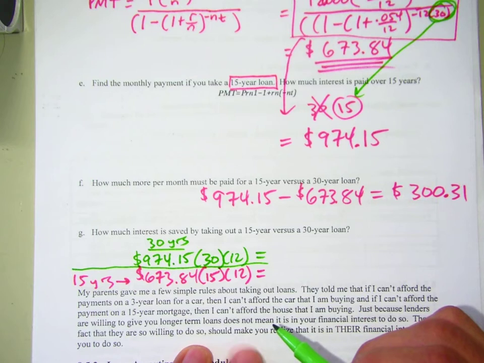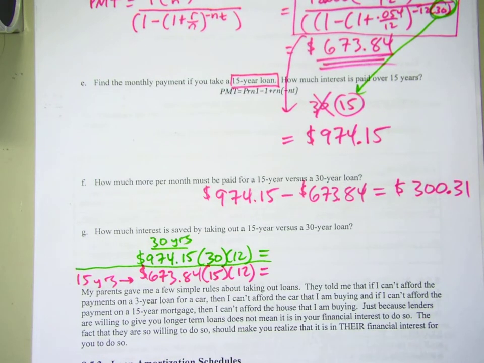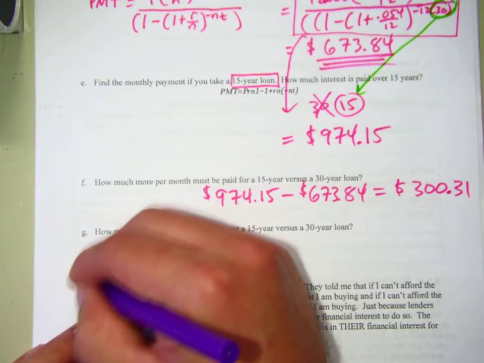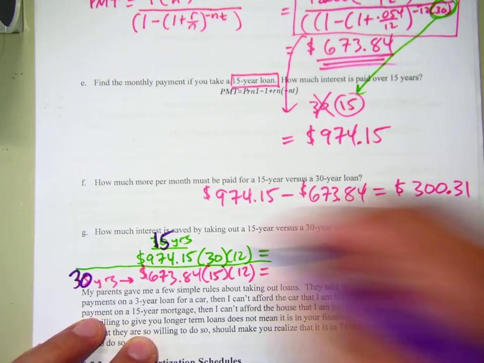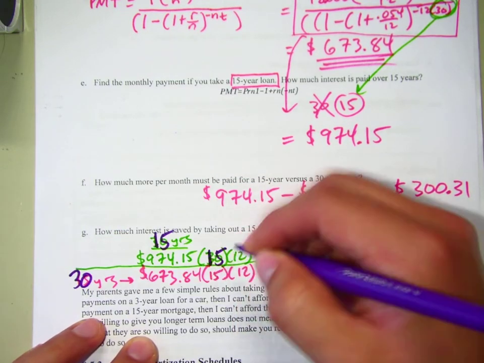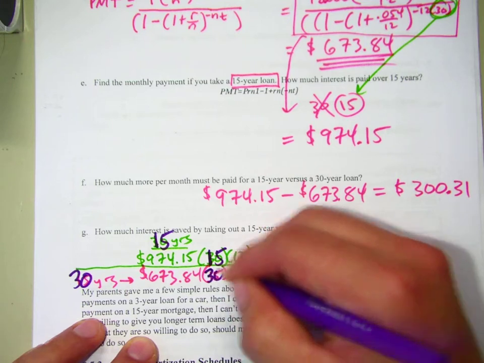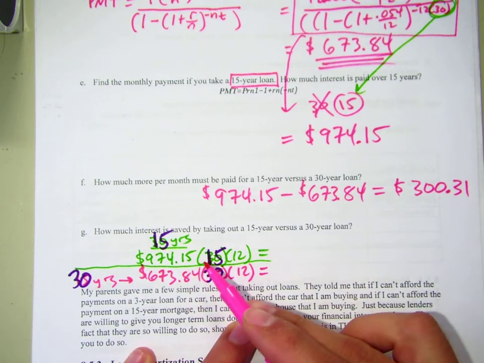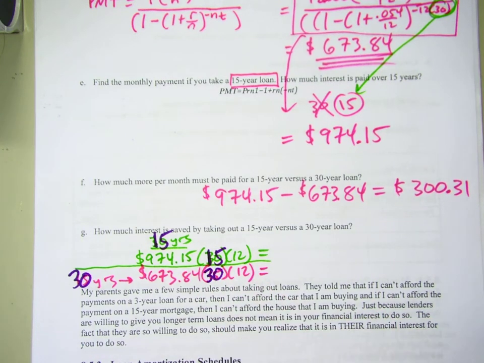It's supposed to be the flipped. Oh, I totally did. Thank you. So this should be 15. This should be 30. Thank you. That's why I have the purple pen, to fix mistakes. Okay. 974.15 times 15 years, that was my bad, and then times 12 times a year. What is that going to be?